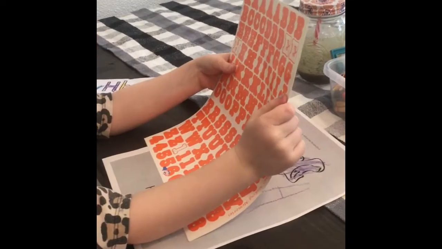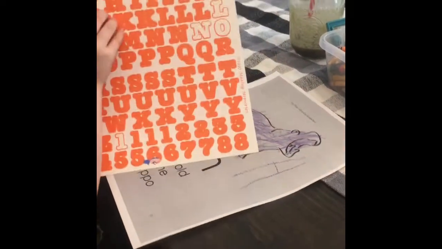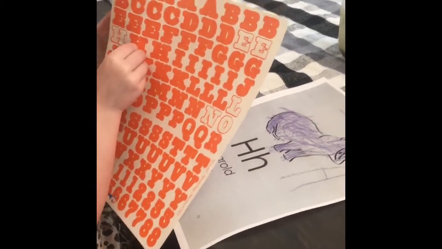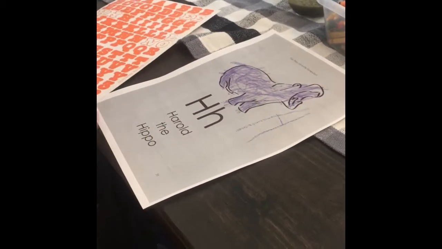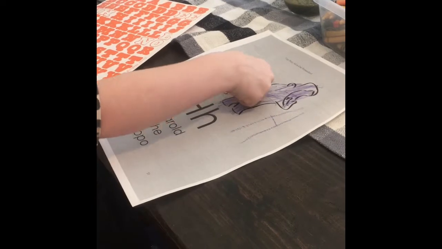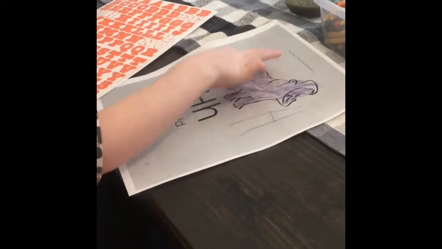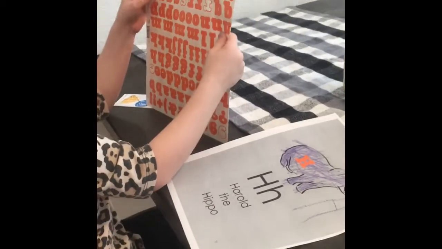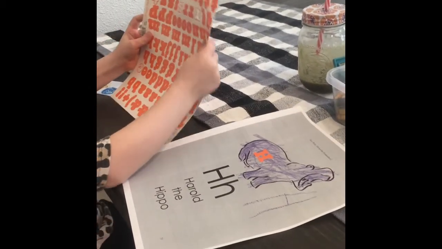Then she adds big H's and little H's, or whatever letter you're working on, and that's part of her school: finding the sticker, obviously for recognition. She has to find it, and then she can put it anywhere on the page. I let her be as free as she can with that. She usually puts it on the animal, or she can put it anywhere on the page. So that's part of her school, again, just finding the letter. That's not part of the Easy Peasy program, I've just added that.